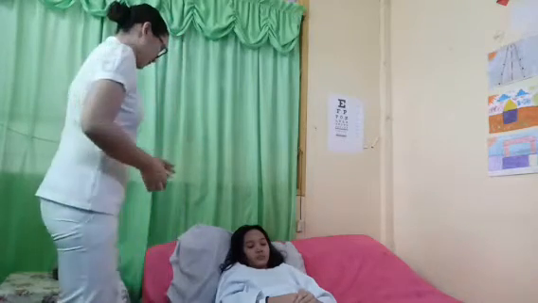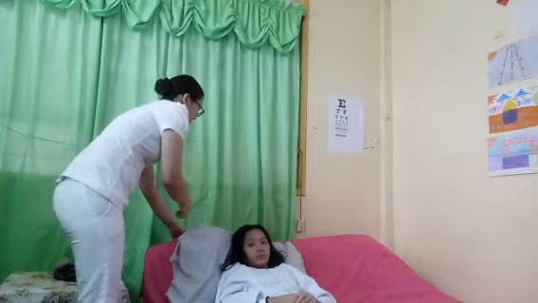Okay, Miss Yami, I'm just going to raise the bed. Is that okay with you? Yes. This position, the semi-Fowler's position, relaxes the neck vessels and allows better visualization and access to the client's precordium.